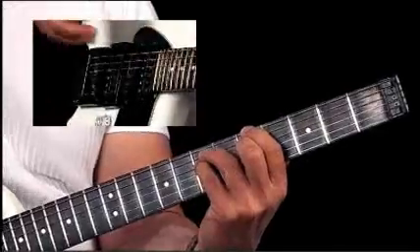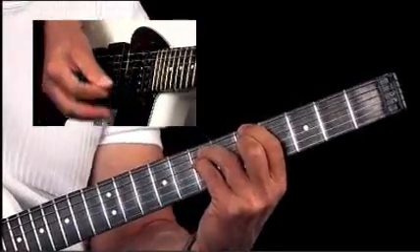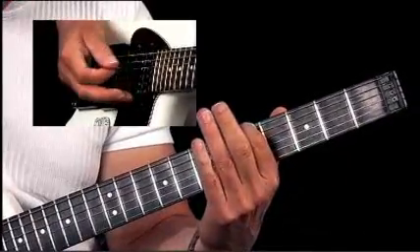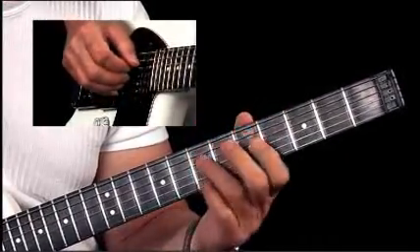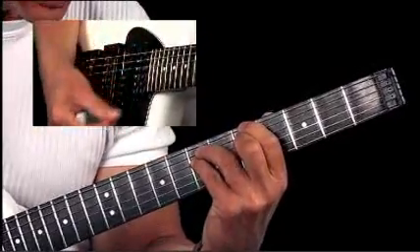Now I want to talk about something. Since you're in A right now, you could edit this down and play a little smaller version. You could use the 5th string open as your A for your root, delete the 5th on the 5th string, and just play. But do you see that it's coming out of this form?